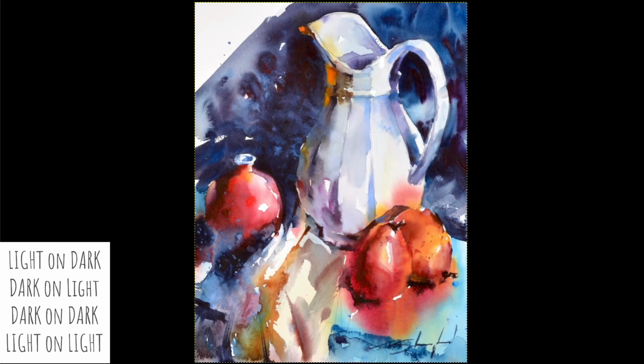Keep it easy. We go light on dark, the really obvious ones, all of that there, all of this here is very light on a very dark background, very sharp, hard edges. This is a nice kind of light on dark example, as is that. We've got a little bit less dark on light, but that's quite nice.